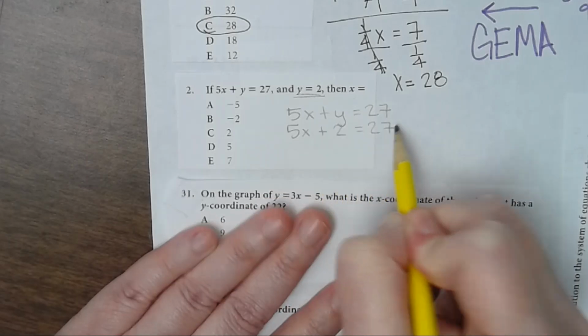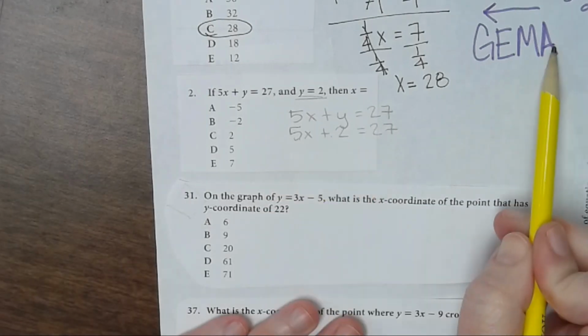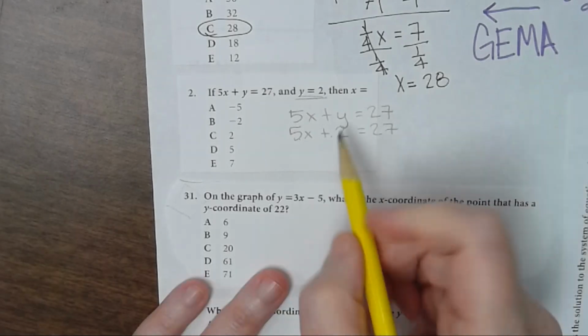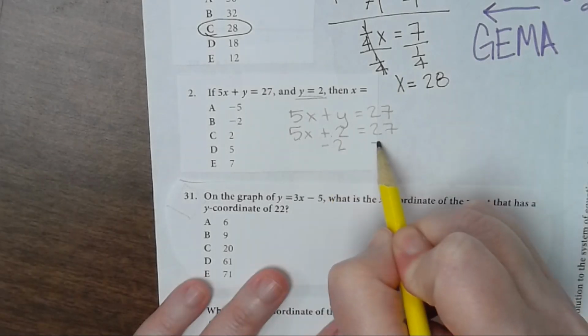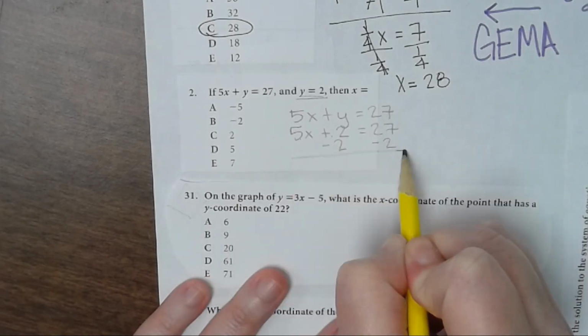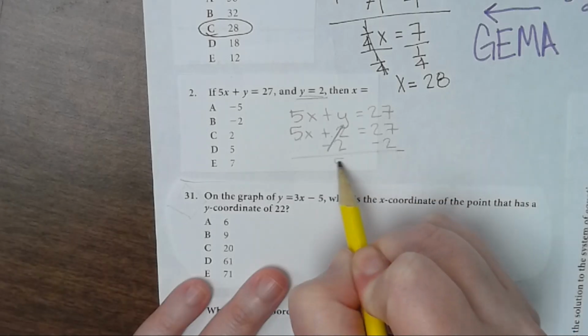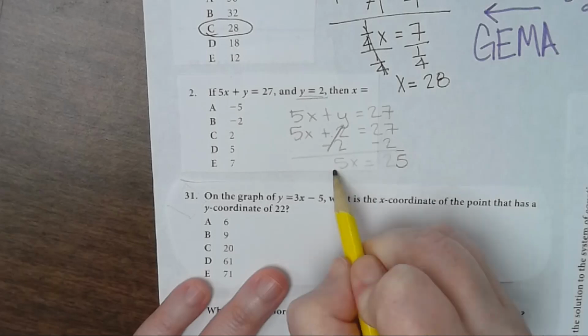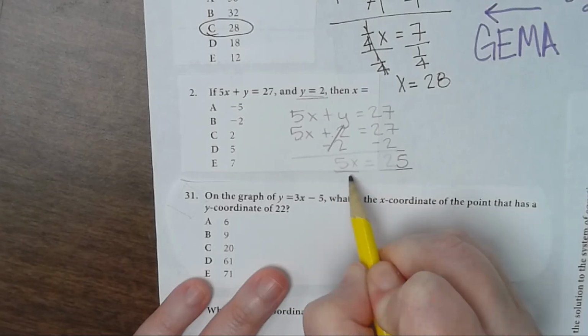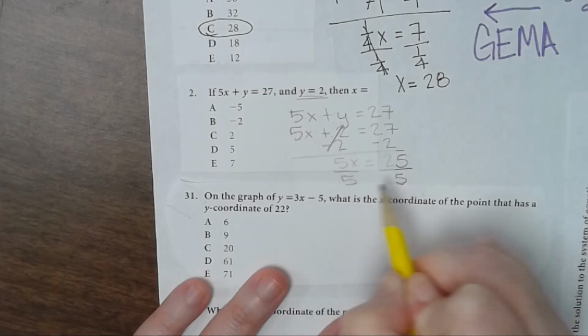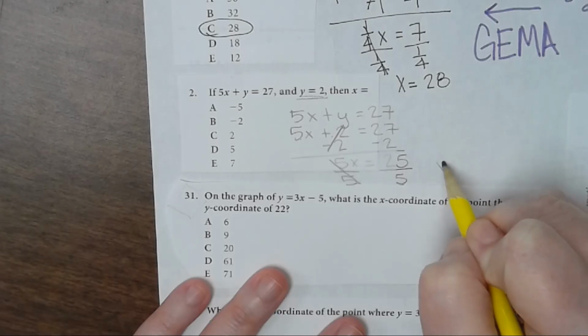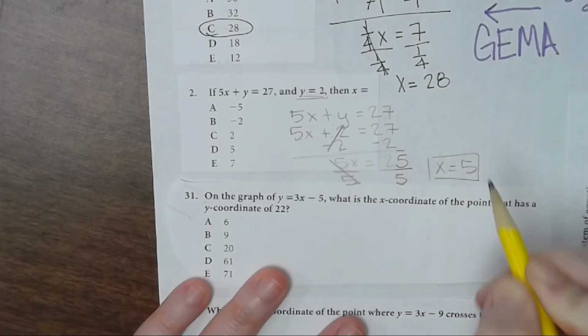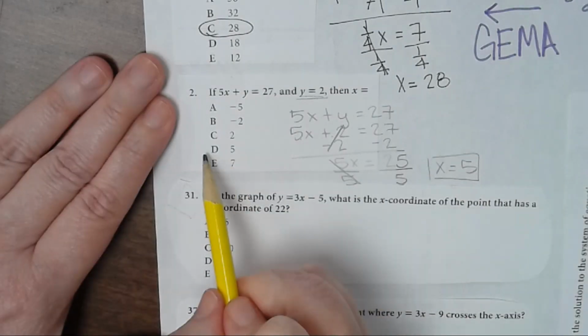Again, I have multiplication and addition. I'm going backwards. I'm going to handle the addition and subtraction first. I will subtract 2 on both sides. That leaves me with 5x equals 27 minus 2 is 25. Luckily, I can do that one in my head. I'm writing on top of tape now, if you can't see. So then I will divide both sides by 5. Let me scoot over just a little bit. X equals 5. My answer is D.